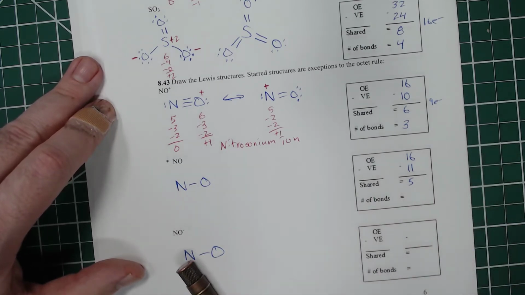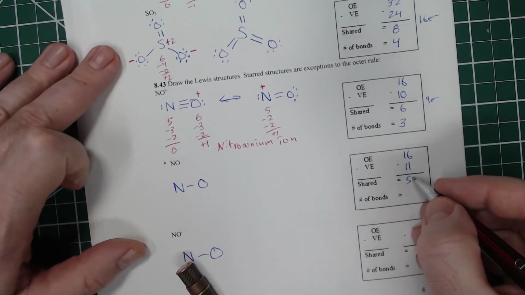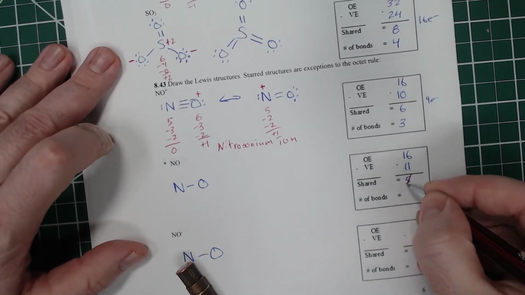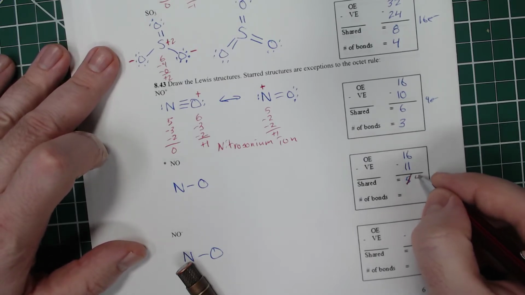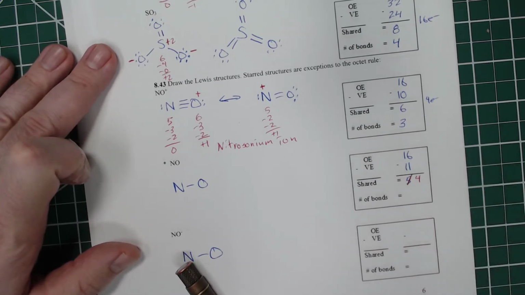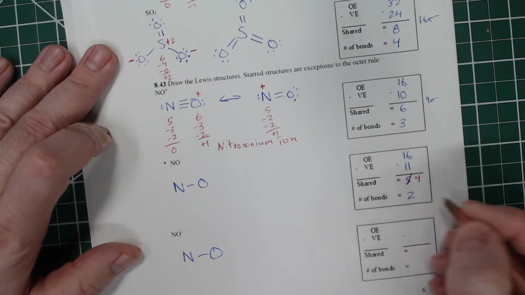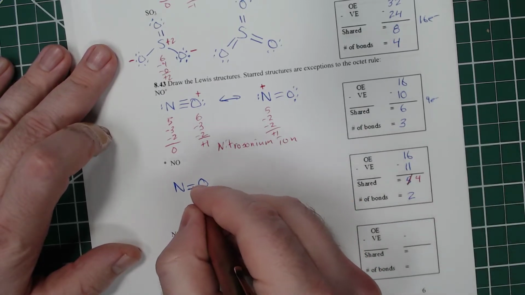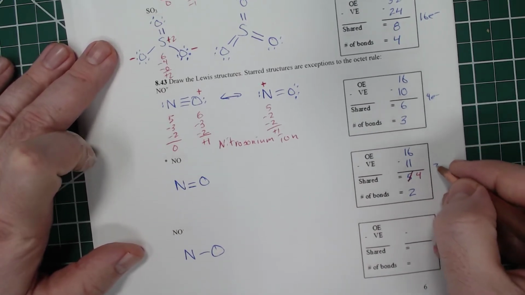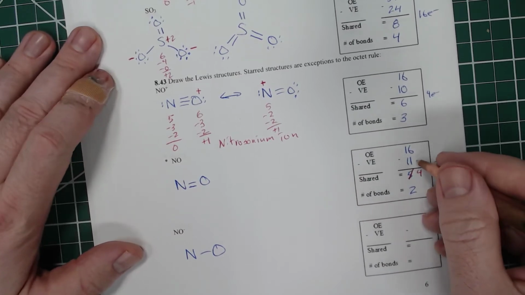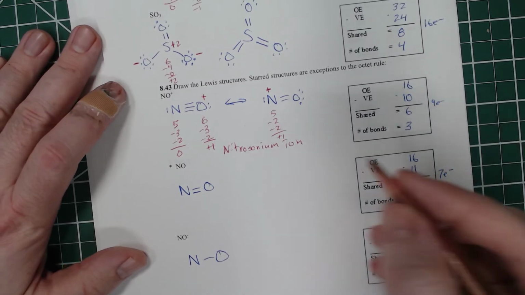Okay. We can't have 5 shared electrons. We won't have 2.5 bonds, that isn't going to really work. So we're going to take that 5 and we're just going to make it a 4, right? So we're going to have fewer electrons. And then 4 divided by 2 gives us 2. So we're going to have a double bond between the nitrogen and the oxygen. If we look, we've got 11 minus 4, which gives us 7 lone pair electrons remaining.